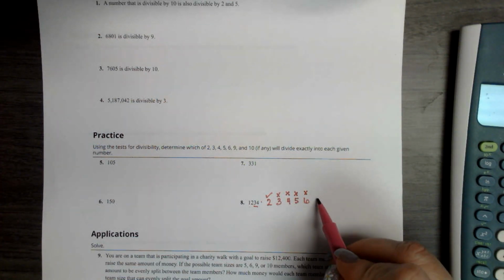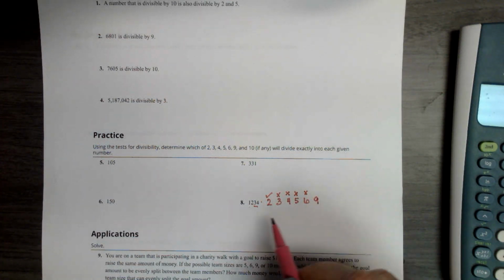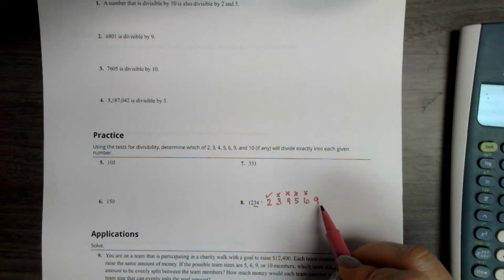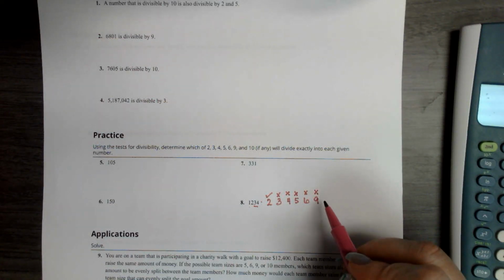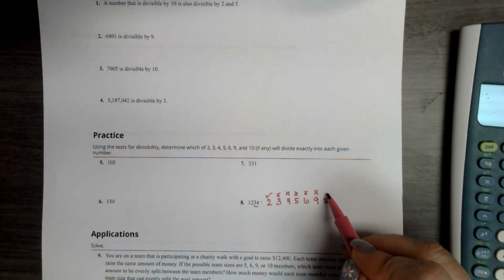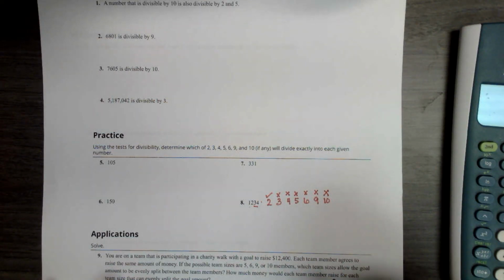Is it divisible by 9? If we add up 1, 2, 3, and 4, we got 10. 9 doesn't go into 10 evenly, so no. And is it divisible by 10? The last digit isn't a 0, so no. That's how you do it. You have to run through all of them.